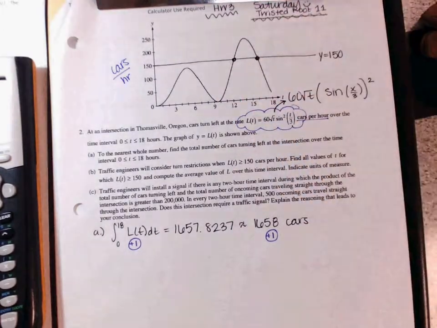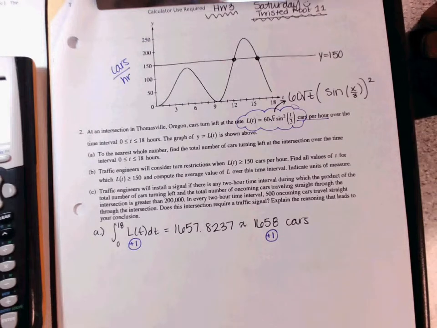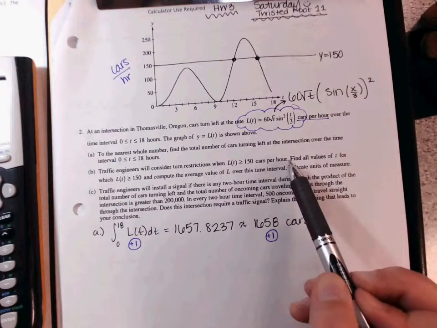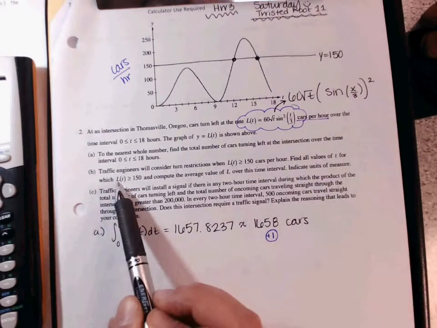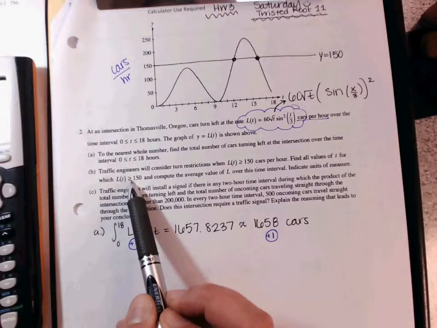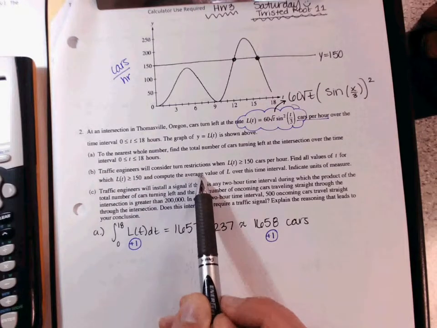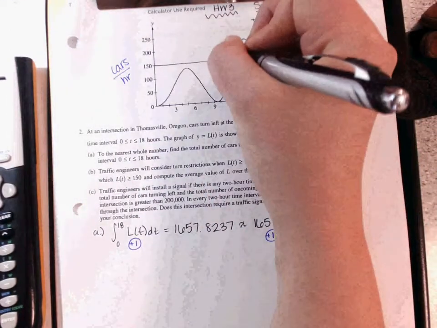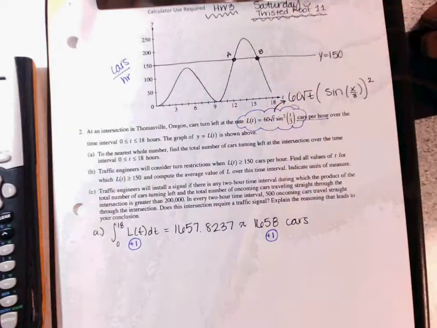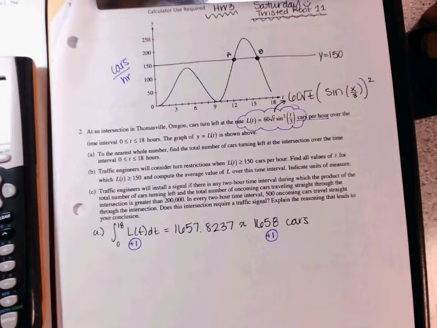Okay, now in the calculator you can do that, but you need to adjust your window so that you can see everything. Okay, then it says after that, find all values of t where L is greater than 150, and then compute the average value. So I need to find these numbers, and then I'm going to find the average of that afterwards.